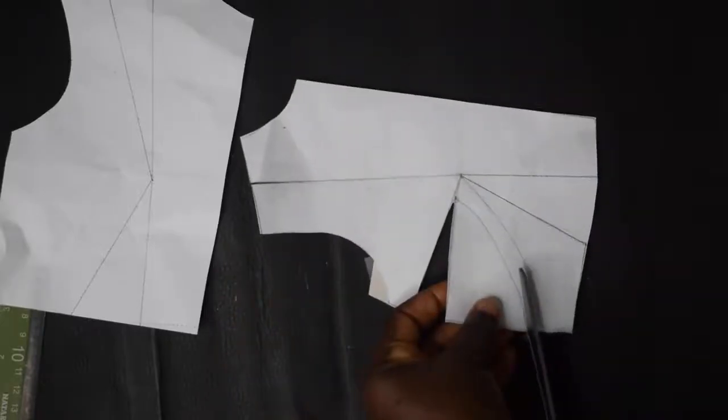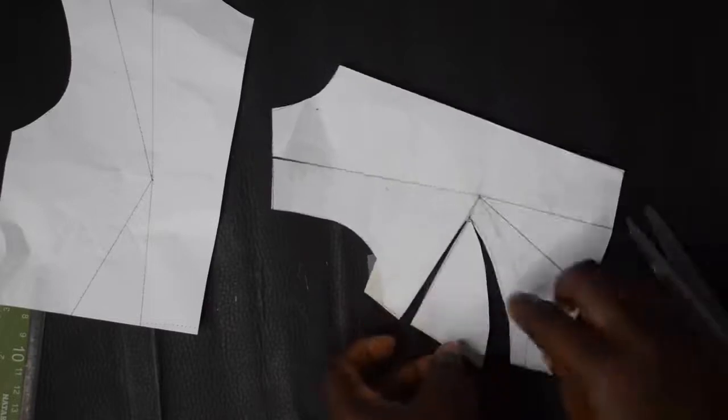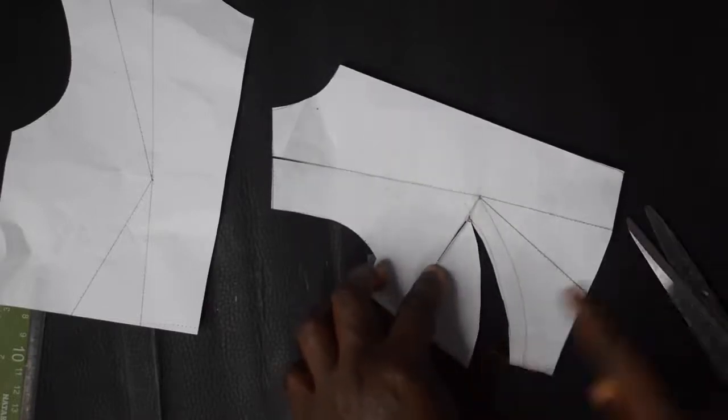So this one is a horizontal parallel dart. Okay, so I'll close this dart. So can you see here, it will open up.